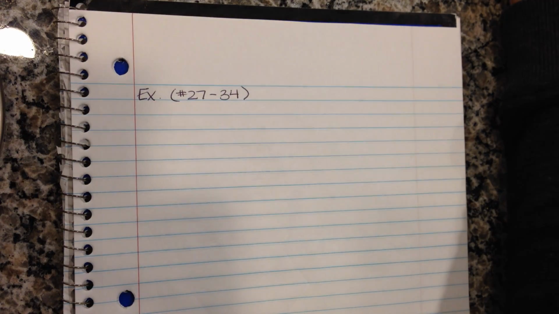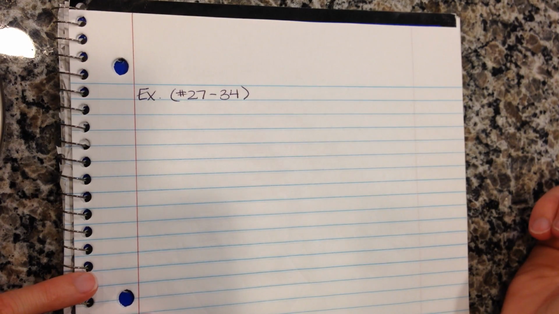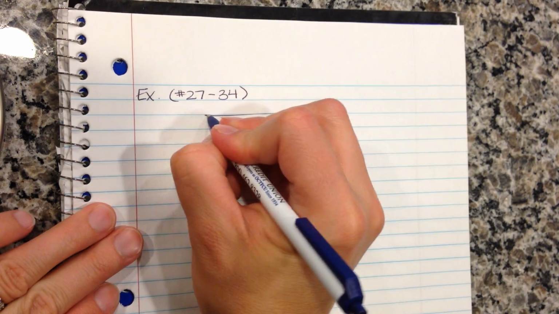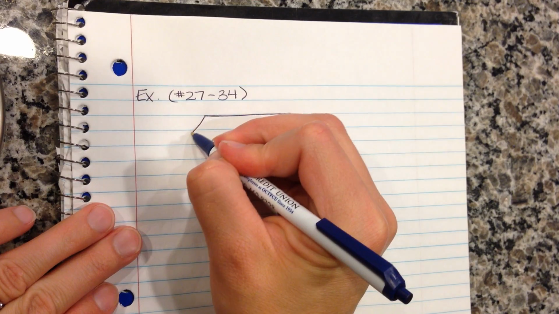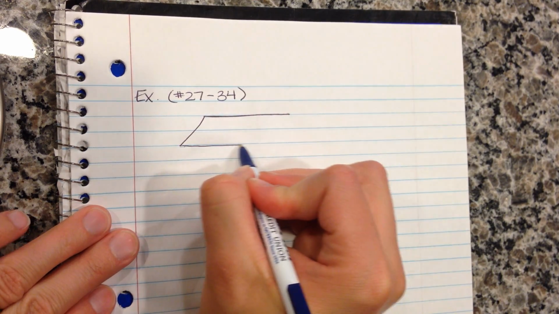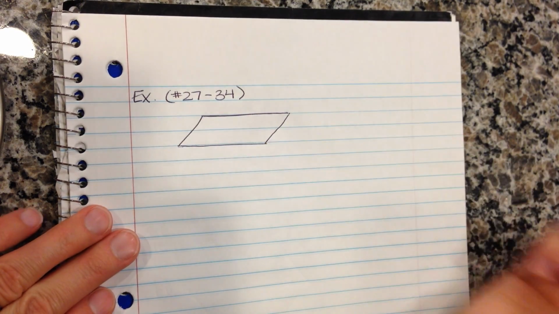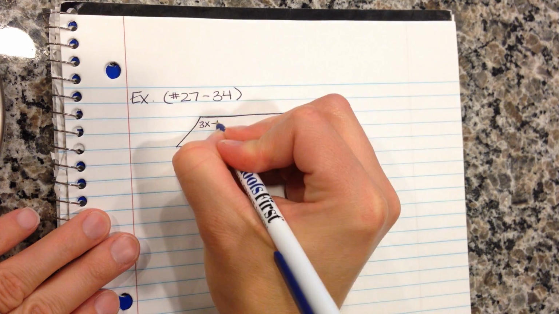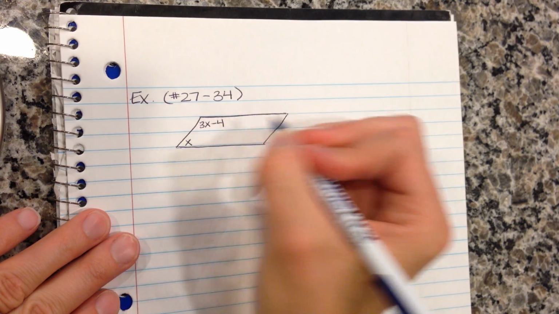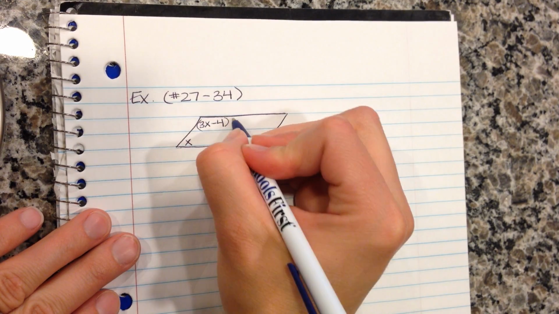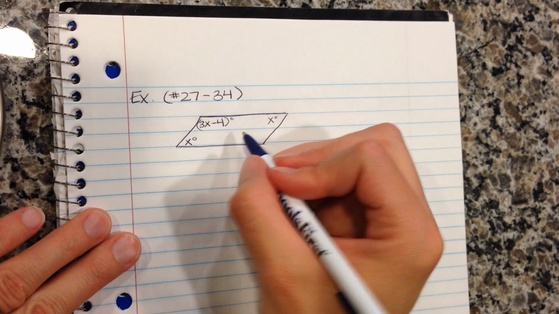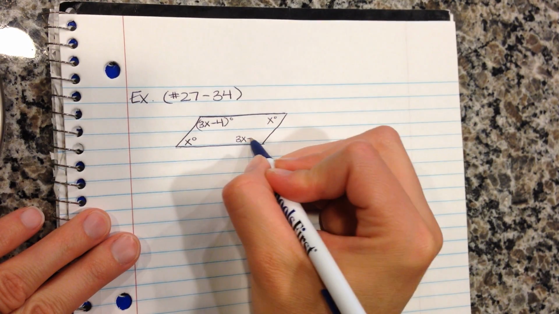And 27 through 34, it's going to give you a picture of some type of polygon, and it's going to have it labeled on the inside. So let's say x degrees, 3x minus 4 degrees, and so on.